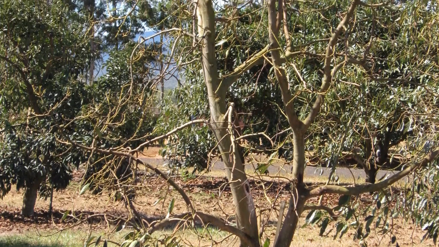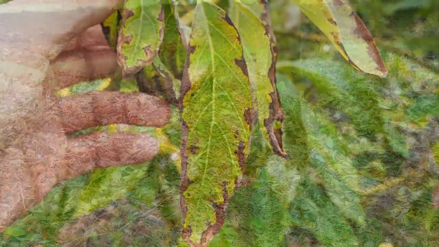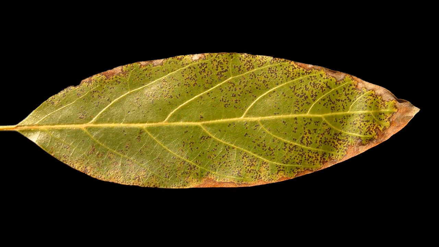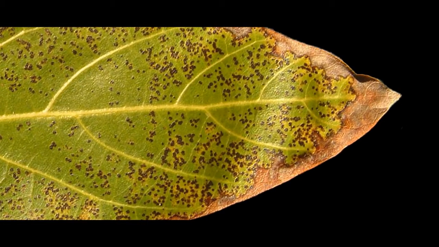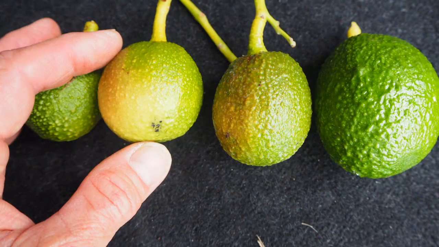Toxicity symptoms include defoliation, dead margins on older leaves, and large numbers of small dead spots with yellow halos. Toxicity can also cause small, yellow, roundish fruit.